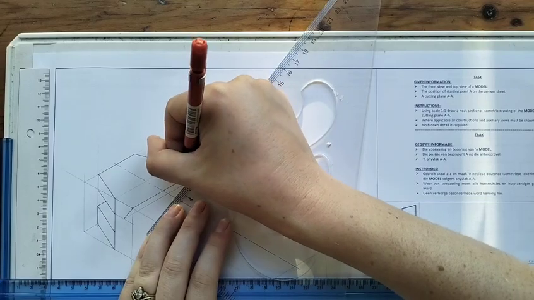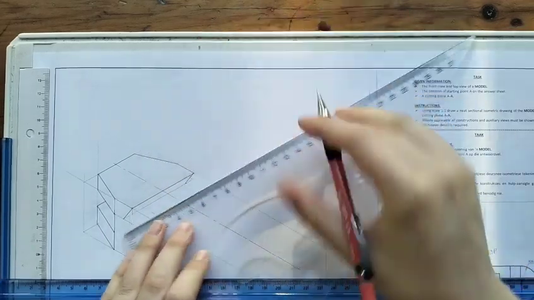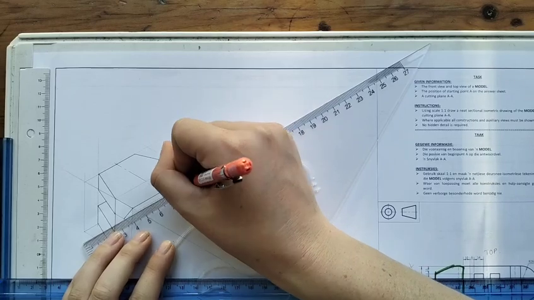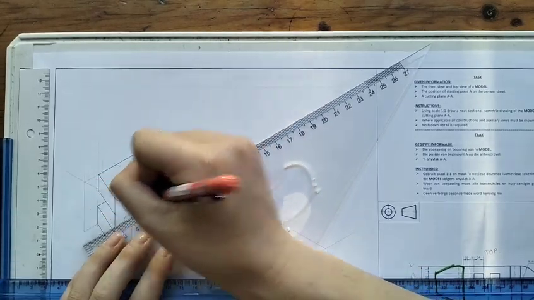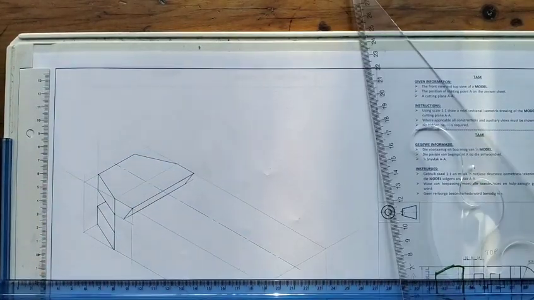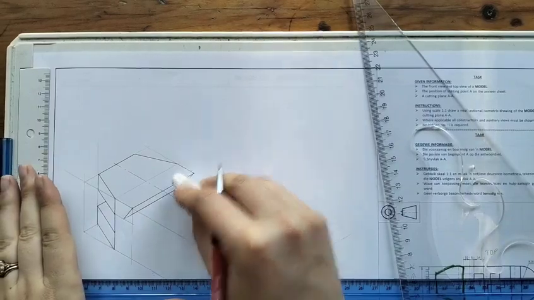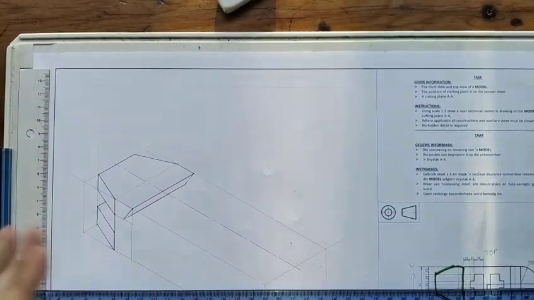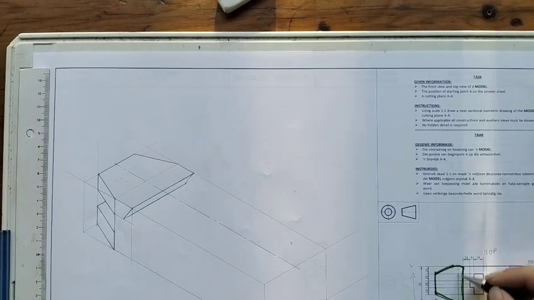So just by doing that, I have that part. Okay, so there is the part that's going in. Okay, so we have that one as well.